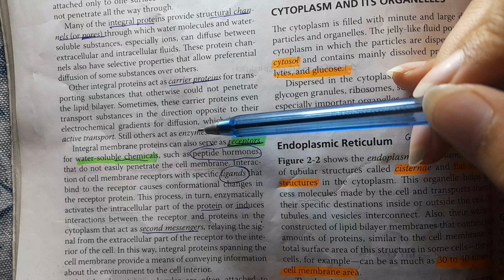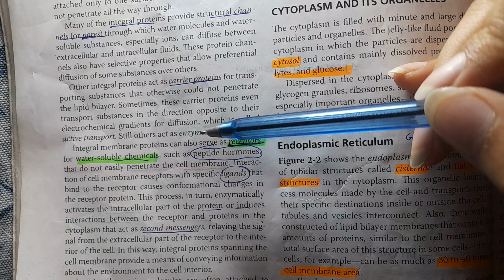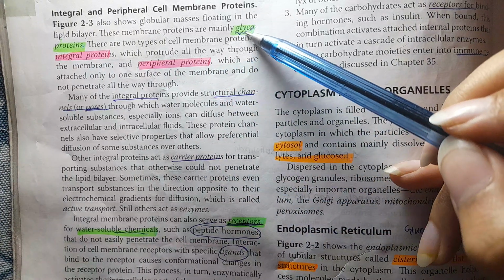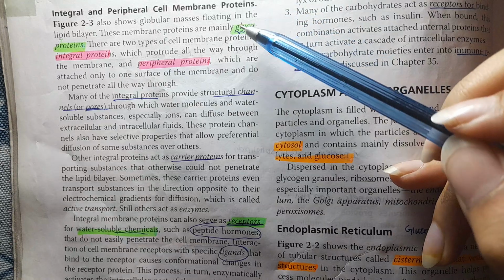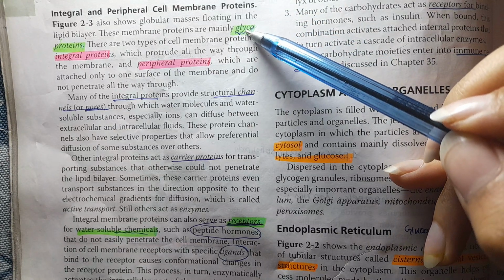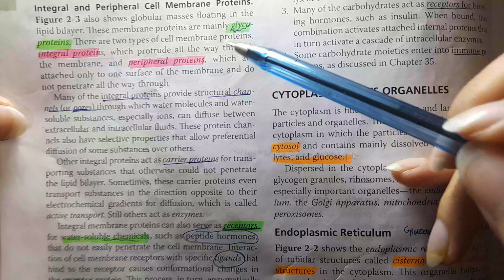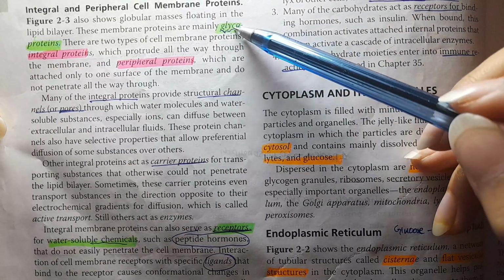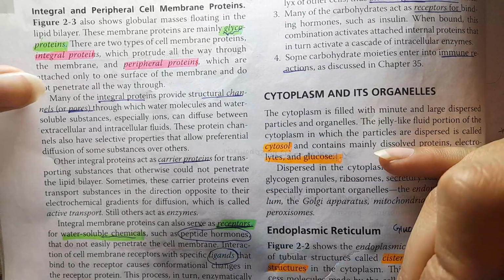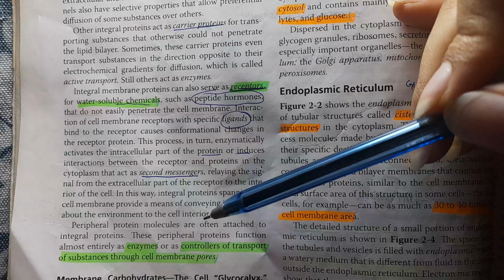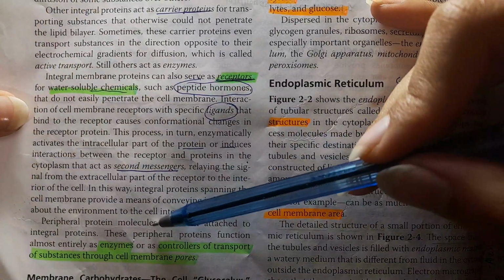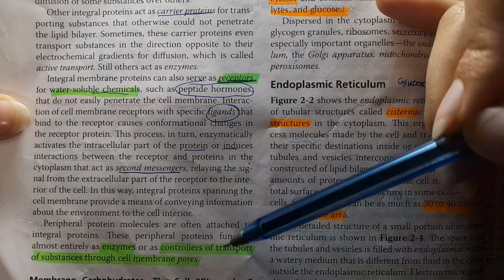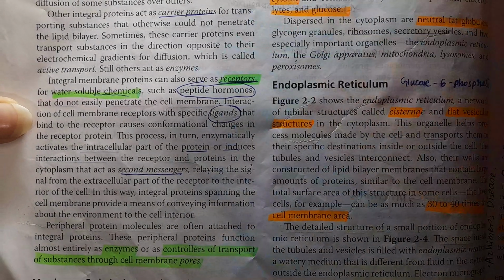One major thing that was discussed in the text is the glycoproteins. Sometimes the carbohydrate portion of the cell membrane interacts with the protein portion and they make a complex protein, that is the glycoprotein. Now we have the peripheral proteins. The peripheral proteins can act as enzymes or as controllers of transport of substances via the pores.